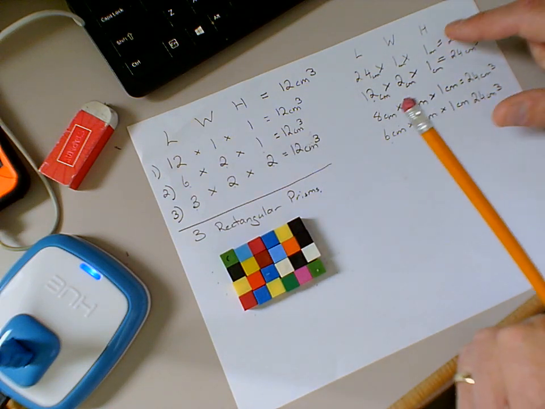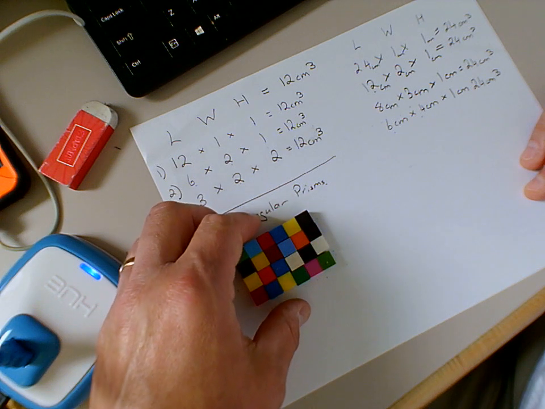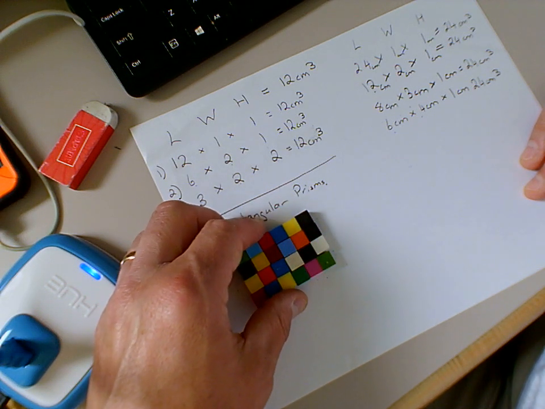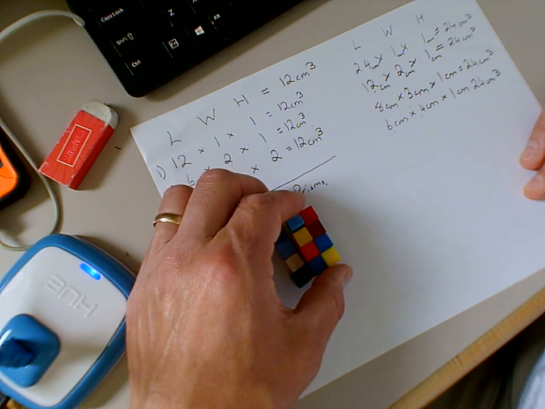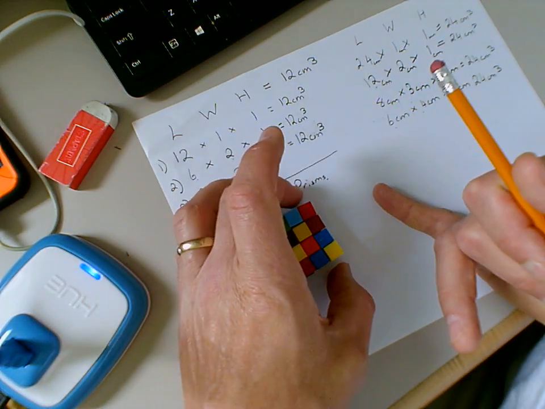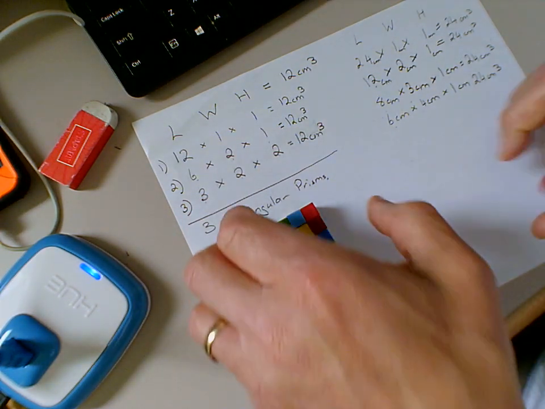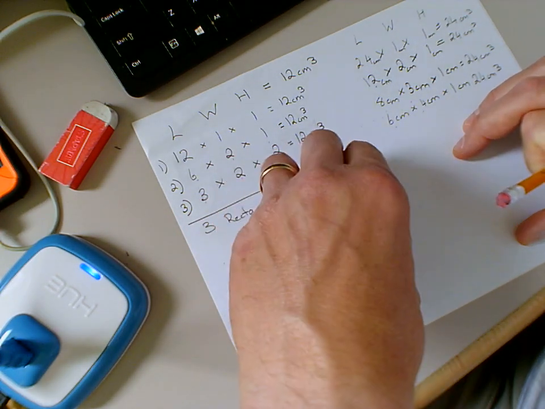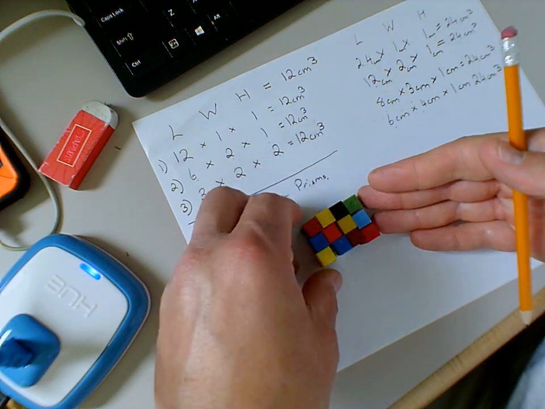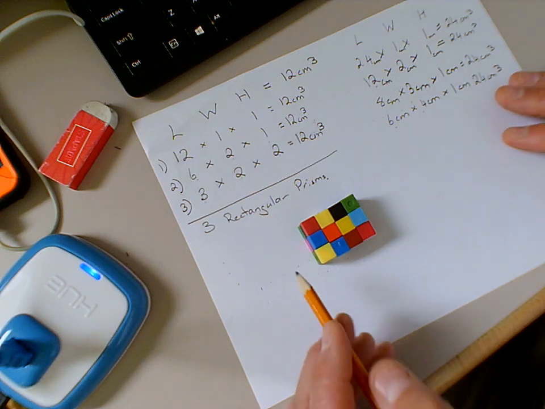Okay, now can I go with a height of 2? Let's try it out here. A height of 2, let's see, does this one work here? So this one, I'll probably turn it this way. All right, so I've got a prism of 24 cubic centimeters.